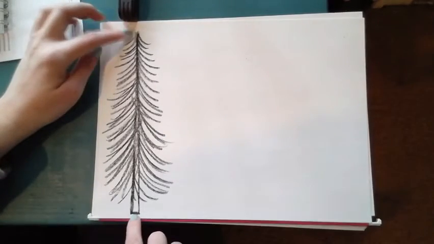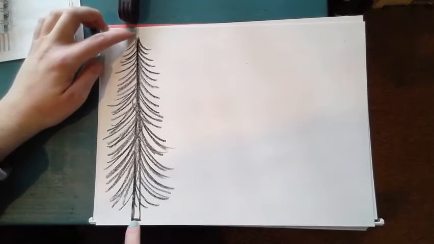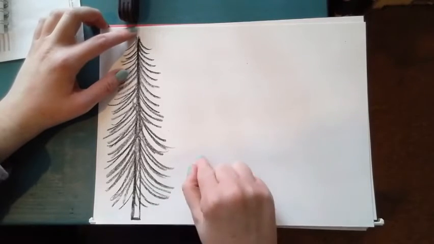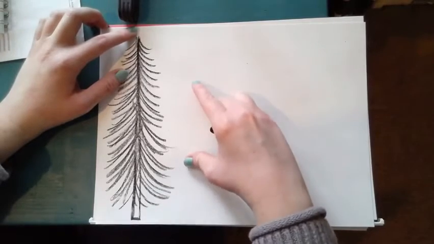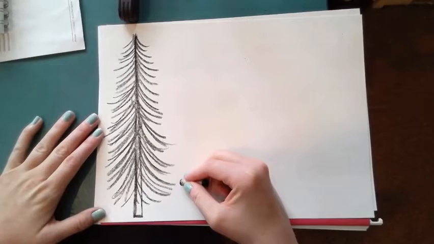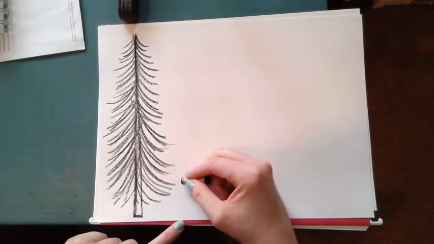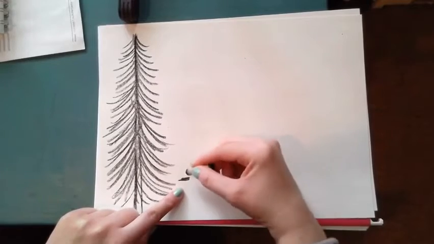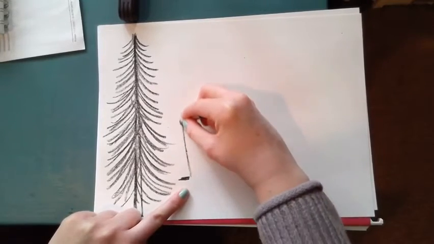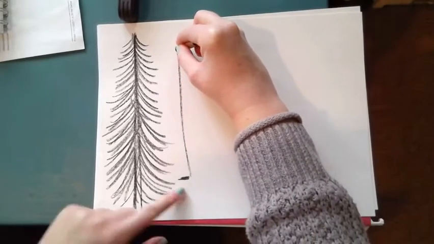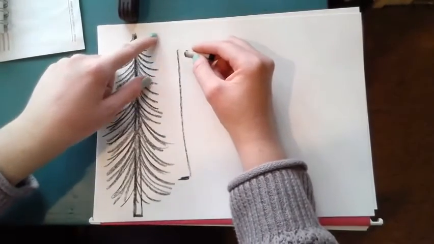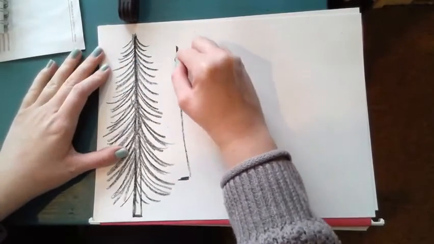The big tree, I just finished it, goes from the top of the paper to the bottom. I'm going to draw one next to it that is going to look like it's a little bit farther away from us. So I'm going to start the trunk higher up on the paper. What I mean is I'm not going at the bottom of the paper, I'm starting a little bit higher. And I'm going to make the trunk a little shorter than this. So I'm not going to go all the way up here. I'm going to stop right about there.